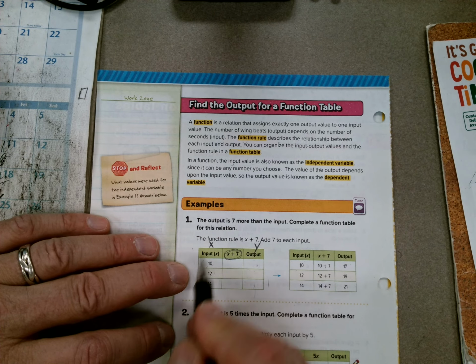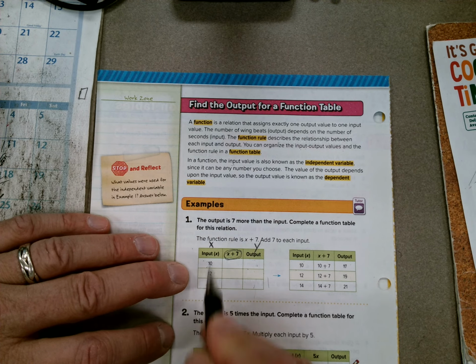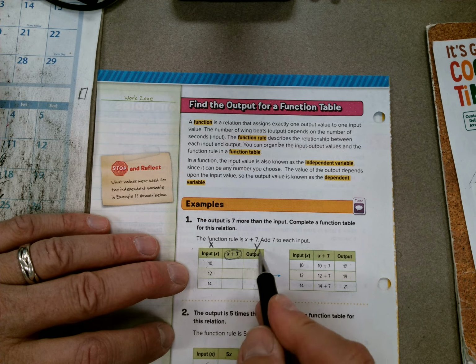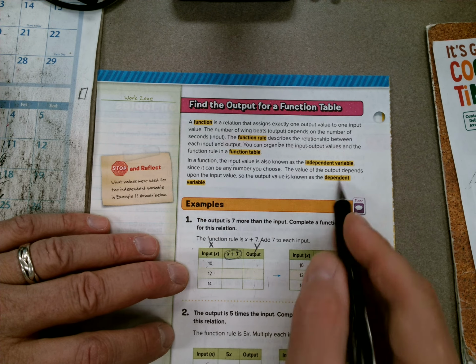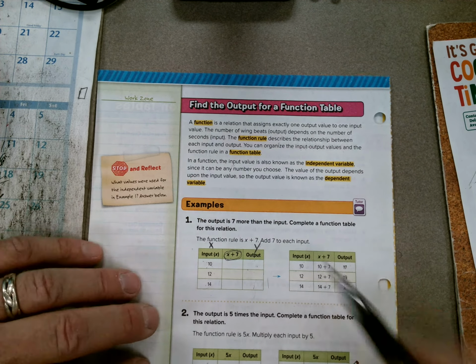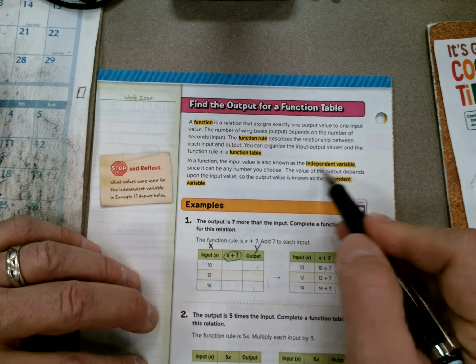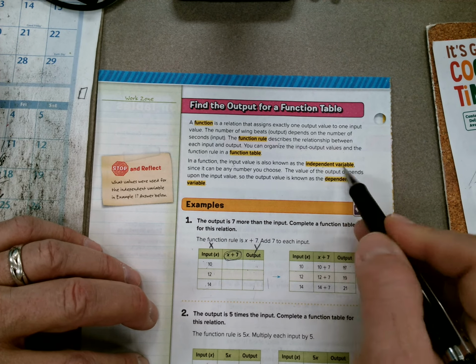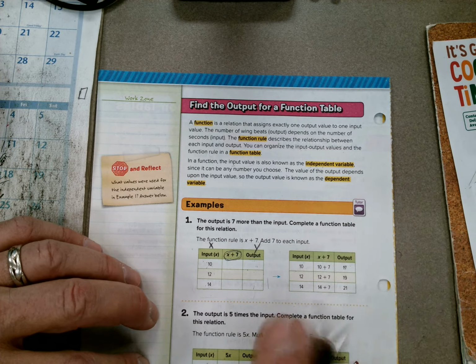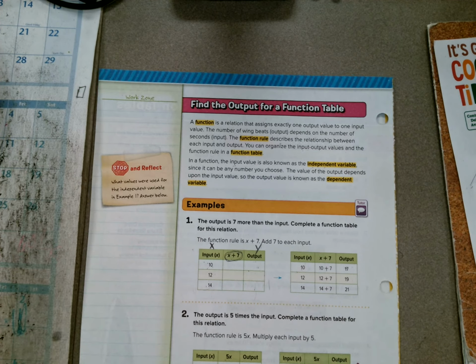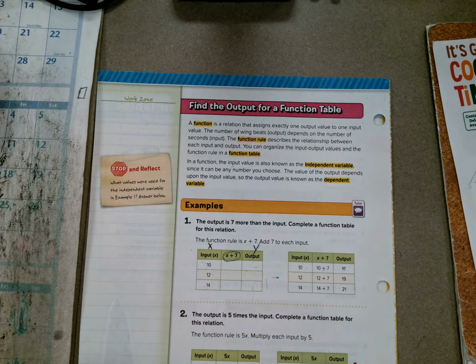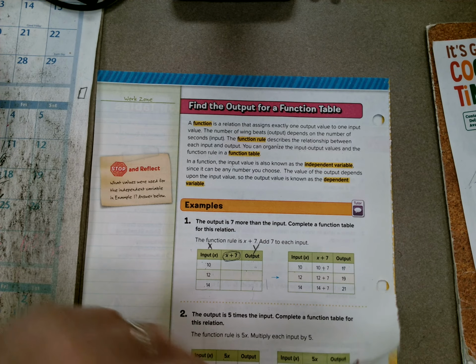But standing alone, this is the independent variable, the input or X. The Y is the output or dependent variable. Think of it as you and your parents. The independent variable is your parents, and you are dependent upon them. So there's a lot of stuff there to look at, and we're going to continue to use these math terms.